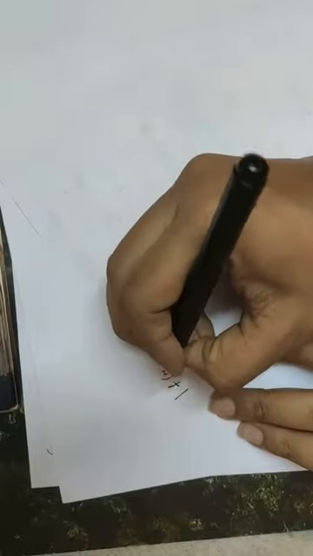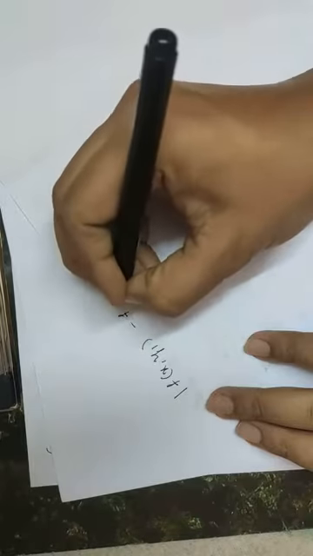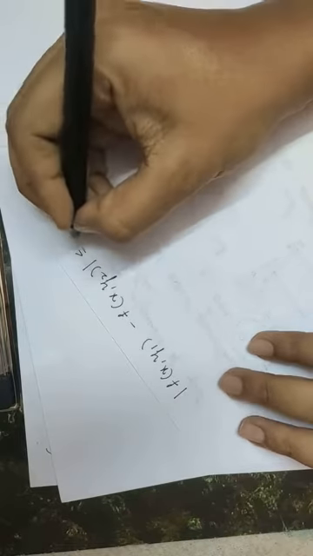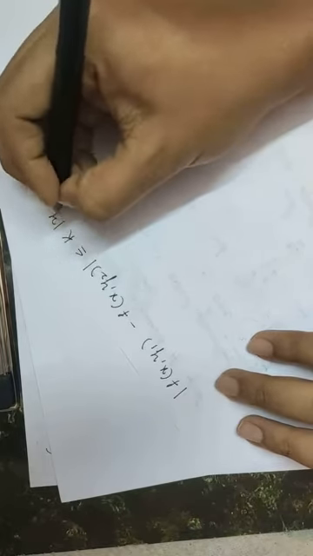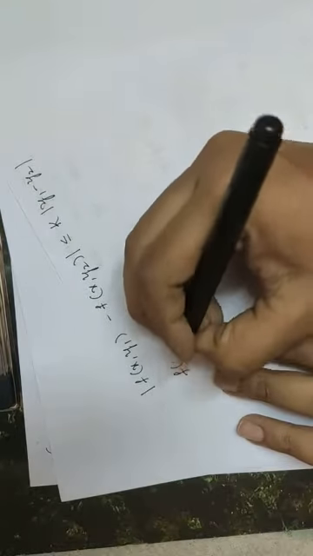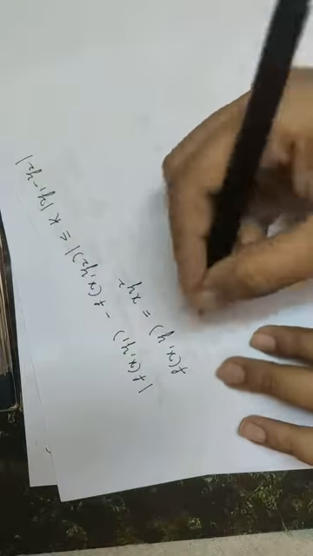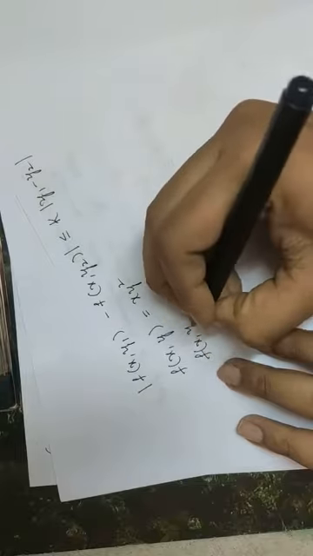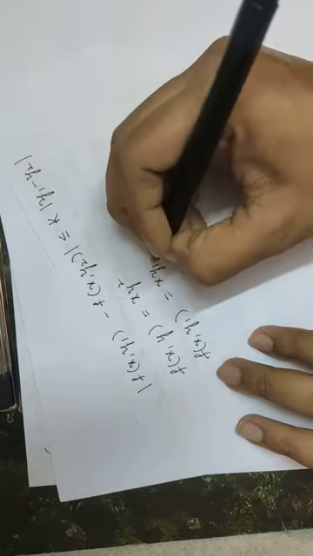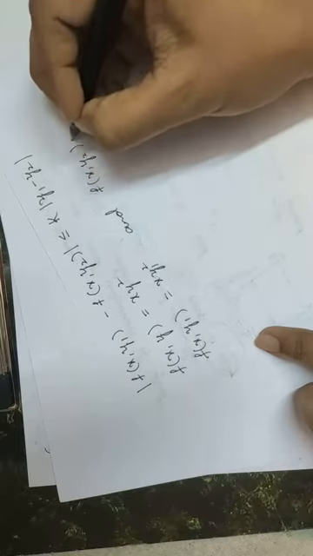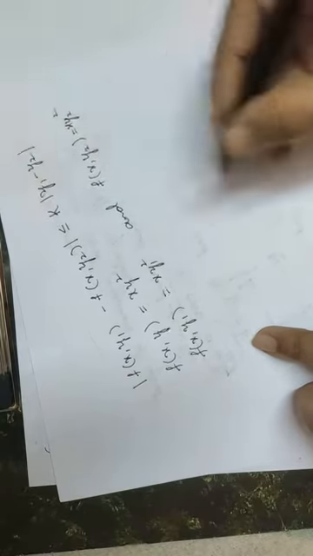So the condition is mod f of x comma y1 minus f of x comma y2 should be less than or equal to k into mod y1 minus y2. Now f of x comma y is given as x y square. So f of x comma y1 is x y1 square and f of x comma y2 is x y2 square.